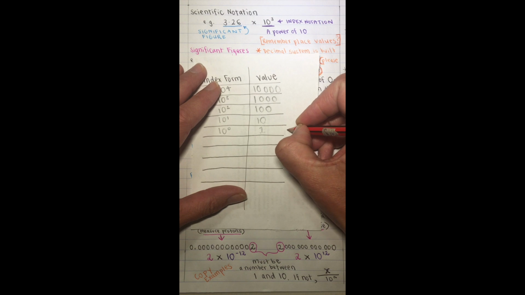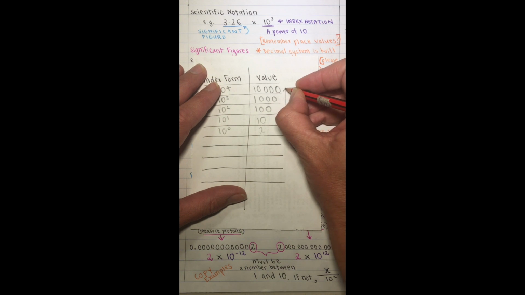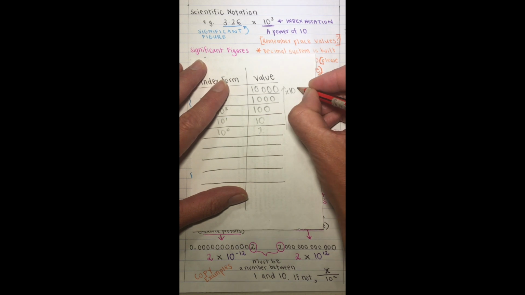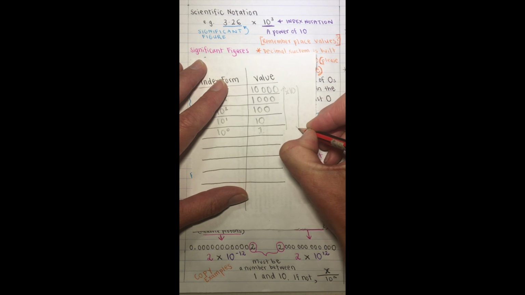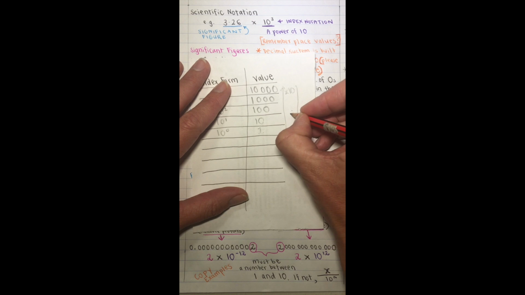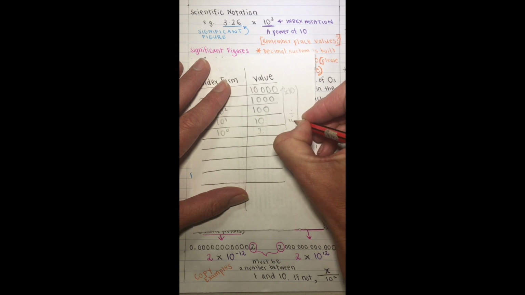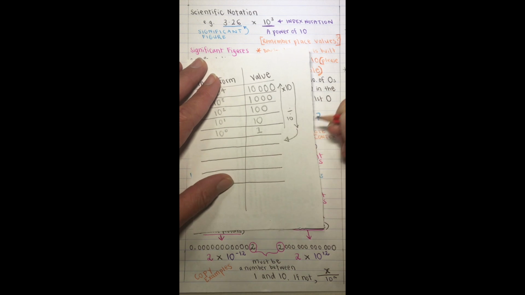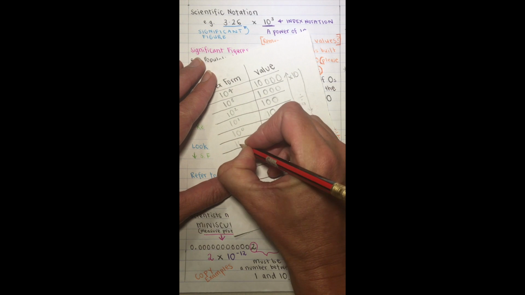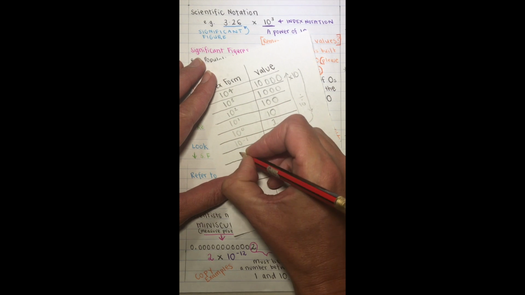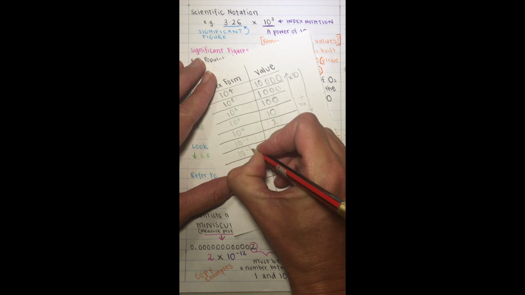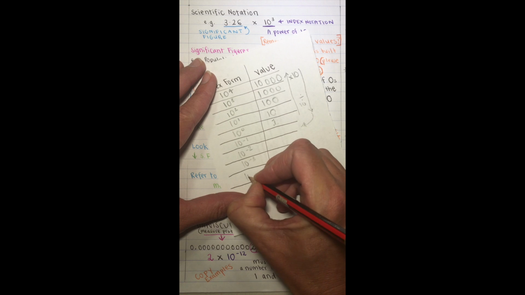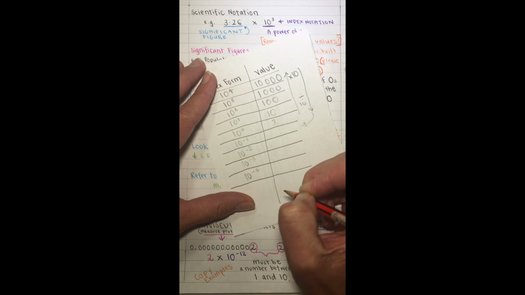So we can see that when we're moving in this direction, we're multiplying everything by 10, which means when we move in this direction, we're going to be dividing it by 10. So if we keep dividing by 10, when we get down to here, remember our negative indexes. 10 to the power of negative 1, 10 to the power of negative 2, 10 to the power of negative 3, 10 to the power of negative 4.